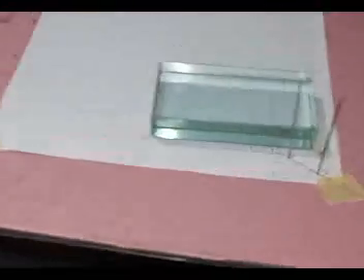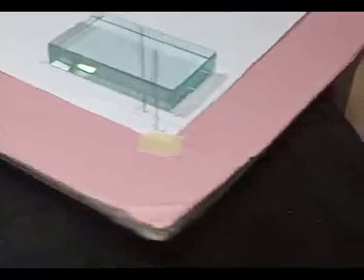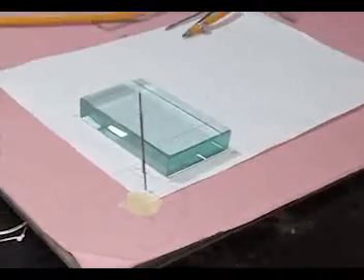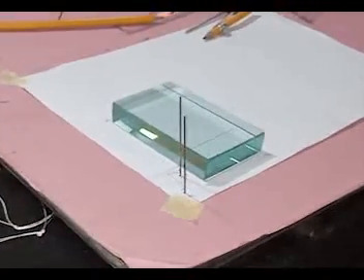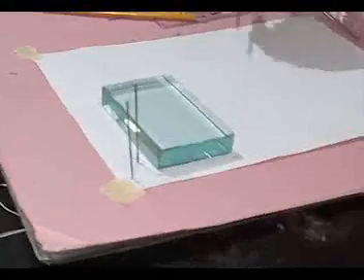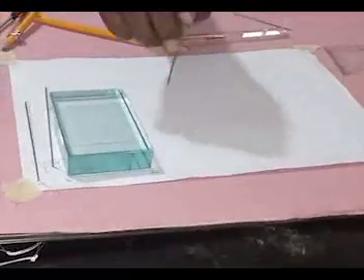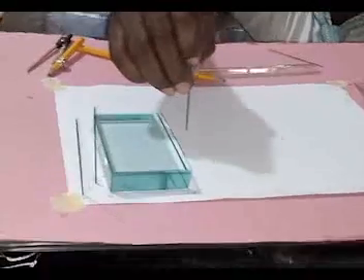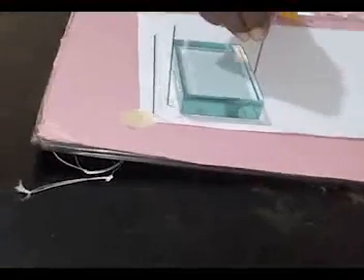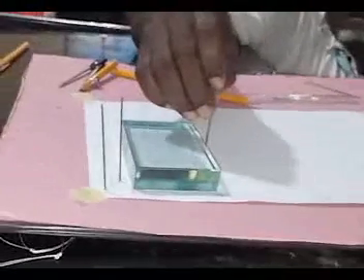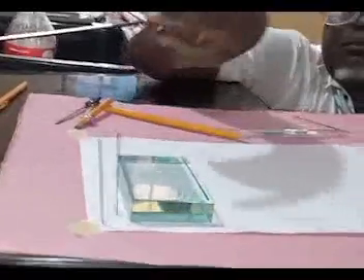Now use P3 to locate the images of P1 and P2 at the point where pin 3 covers them, to the left.